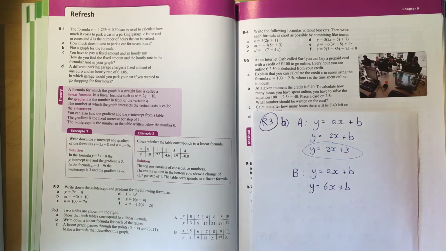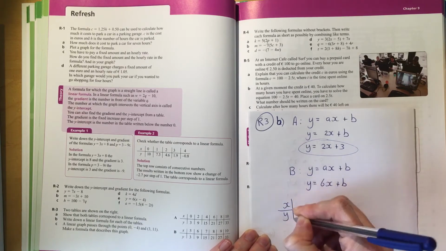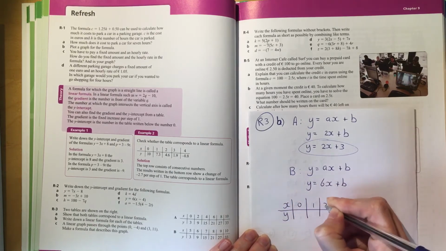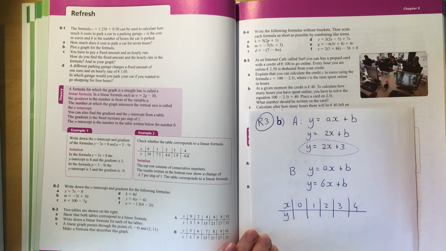For the y-intercept we have to do a little bit of work. For each step that we take to the right, 6 gets added, and we need to find the value for y below x equals 0. We cannot find that right now in the table because the table starts at 5 and not at 0. So what we have to do is to extend the table a little bit. 0, 1, 2, 3, 4. These are the values that are missing.